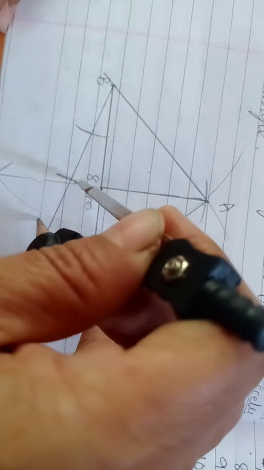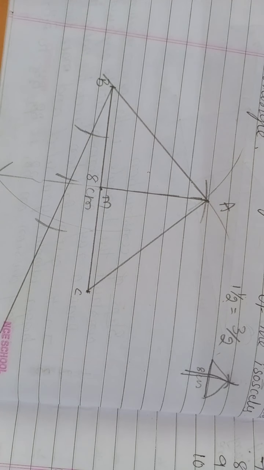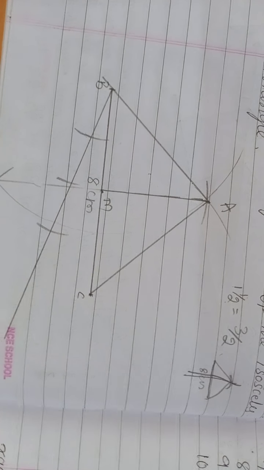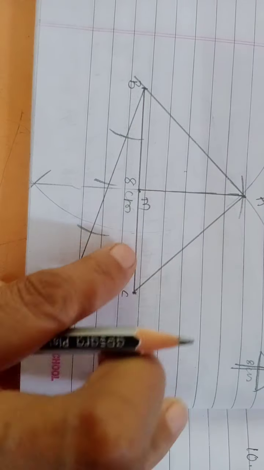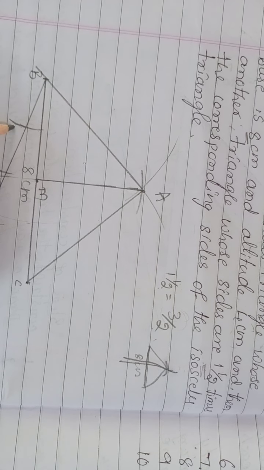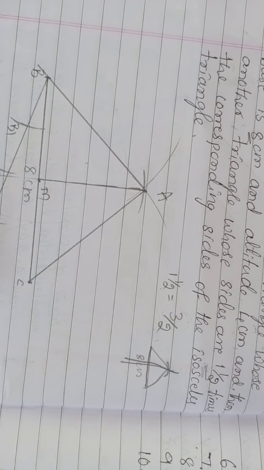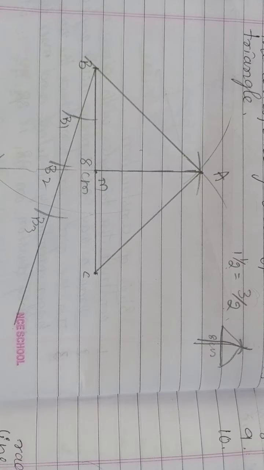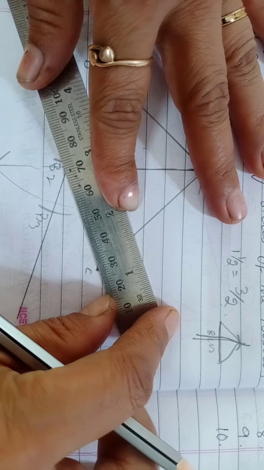1, 2, 3. Okay. Now join. I already said you have to join the down part. Okay. This will be B1, B2 and B3. So which part you have to join? B2 you should join for C. Join B2 to C.